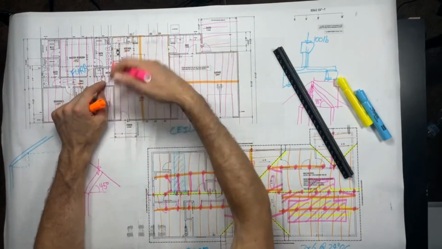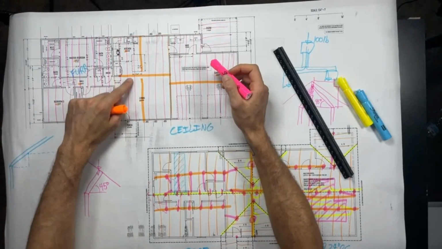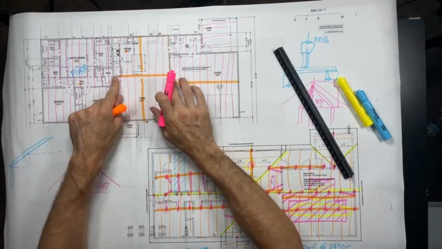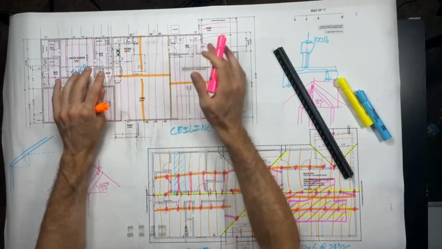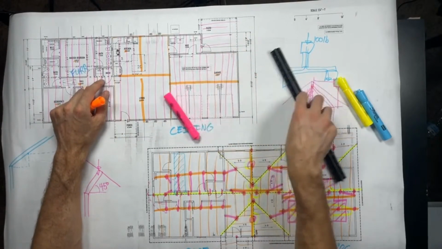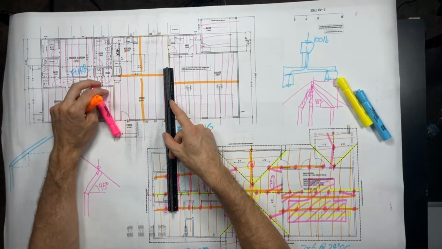So if I do it this way, then each ceiling joist is spreading the load out on this beam farther away from the center of the beam. And I like that idea. And it's also less than the, oh wait, hold on.